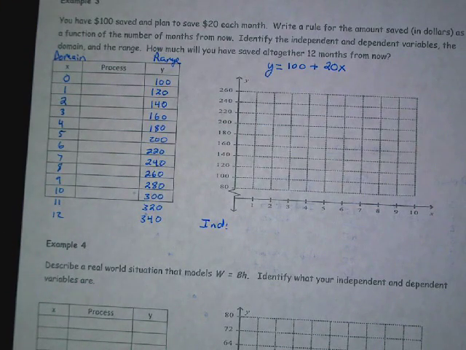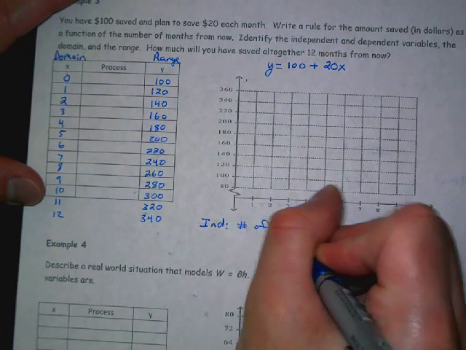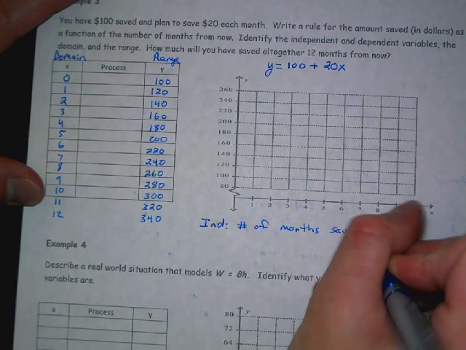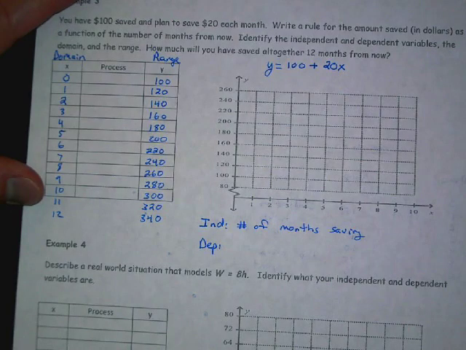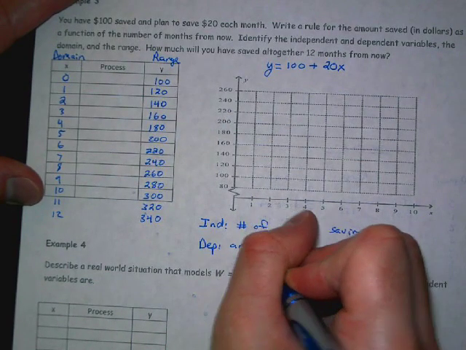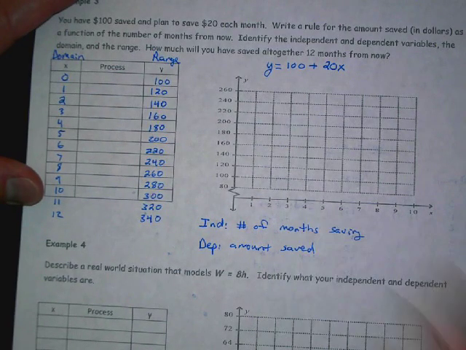So you're independent. What are you getting to choose? The amount you save or the number of months you save? The number of months. So the independent is the number of months we save. And then our dependent would be the amount saved.